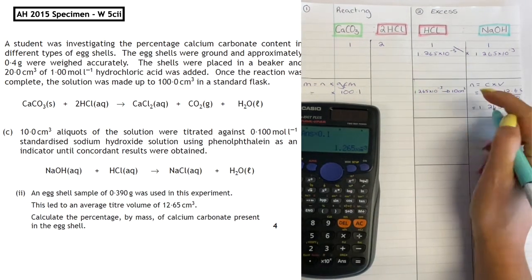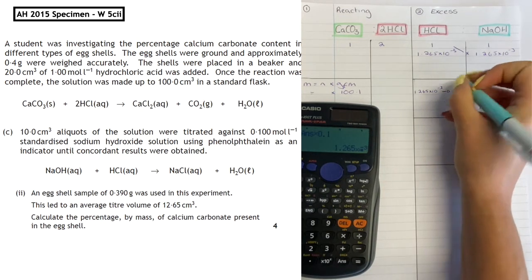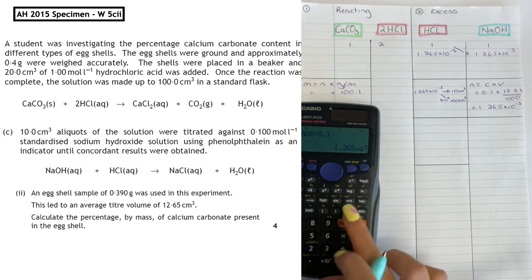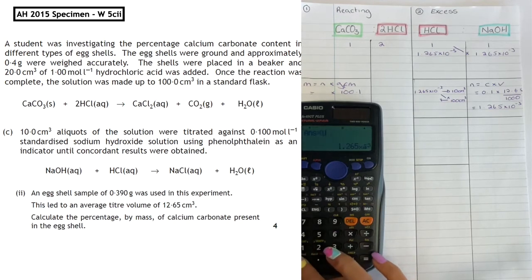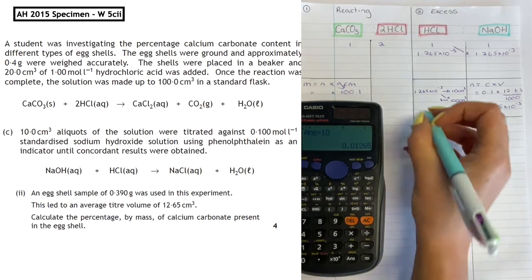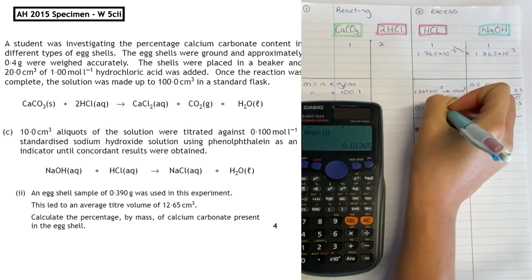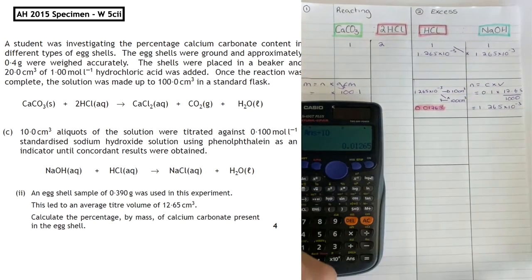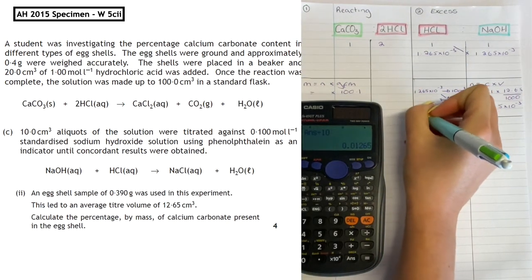The standard flask size was 100 centimetres cubed, same substance, same unit, same side. So we're going to cross multiply. So we've got 1.265 times 10 to the minus 3. We multiply by 100 and we divide by 10 to scale that appropriately. So this gives us 0.01265. Now this here is the number of moles of excess. Remember, this side's to do with excess because this was the second reaction.